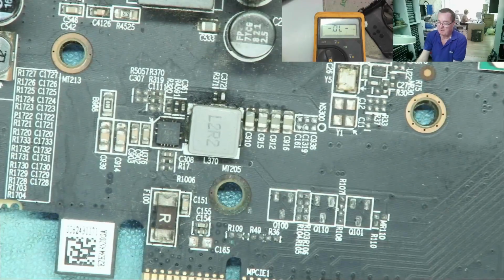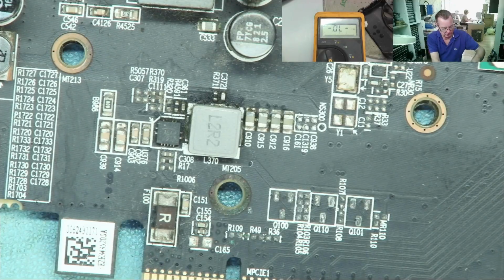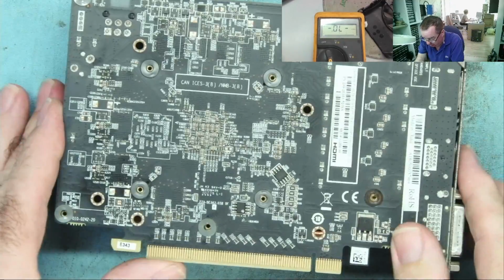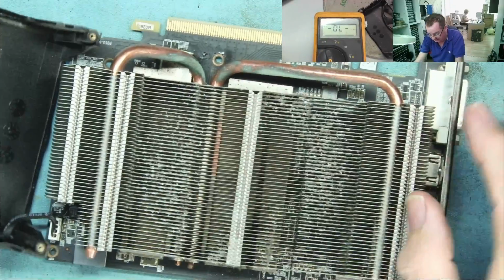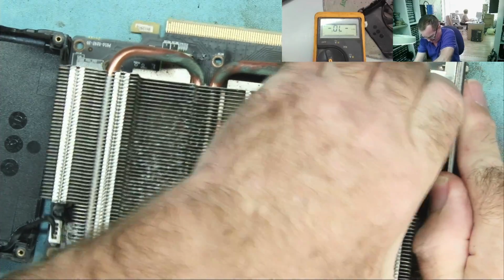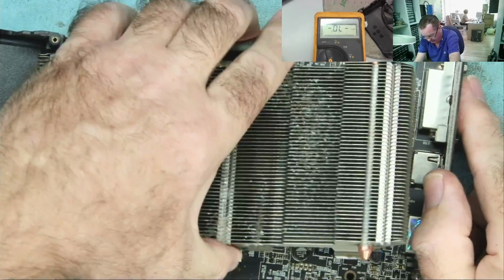So nothing obvious, we can just say a bit corroded. Here's the other one. Just get the heatsink off. Again, similar sort of corrosion in here. Yeah, just got that off, okay.